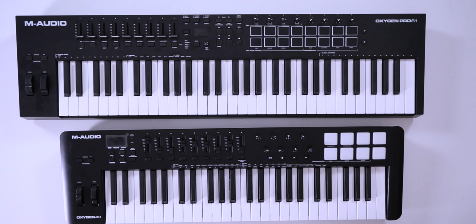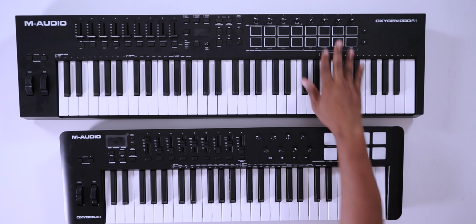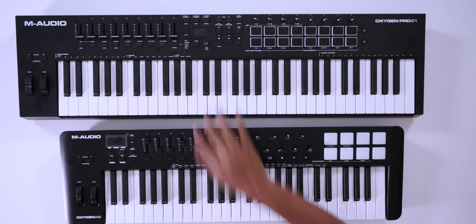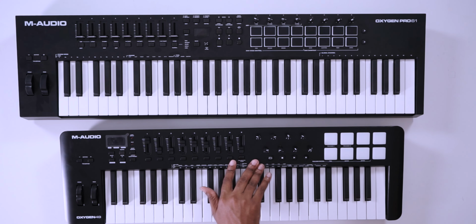That's where the differences lie: pricing, software, inputs and outputs, and key bed. As far as control, there's not going to be a whole lot of difference besides the extra pads here and a few extra buttons to click on, which may or may not help your workflow. This is a little more stripped down, but you still get the arp mode, the chord mode, and the scale mode that are found in the Pro.